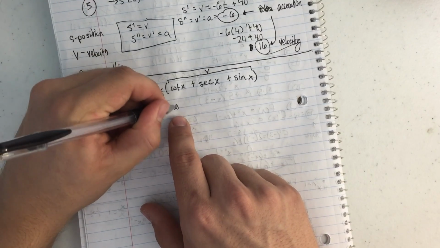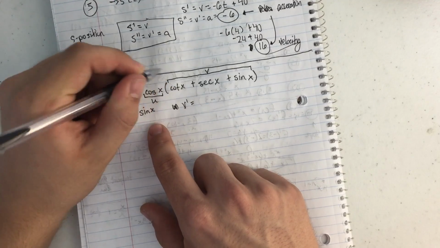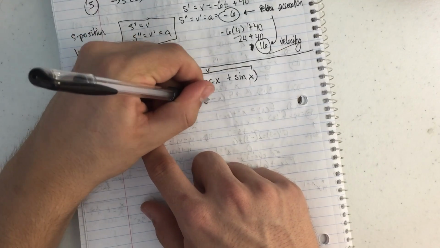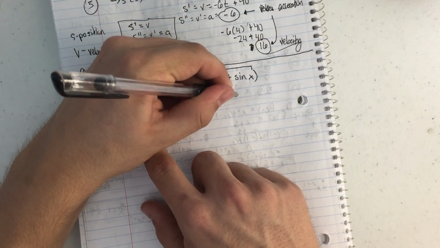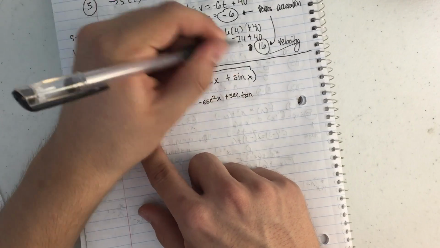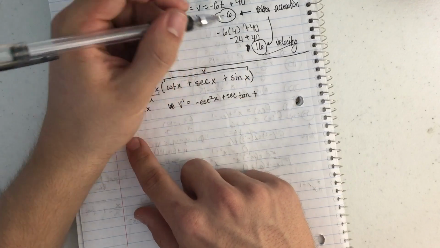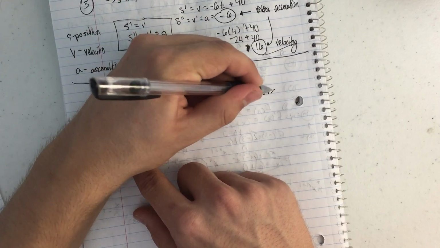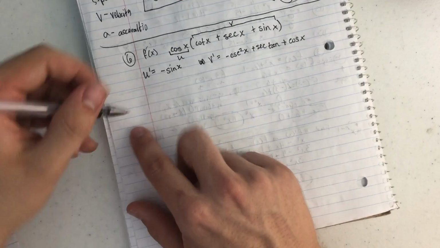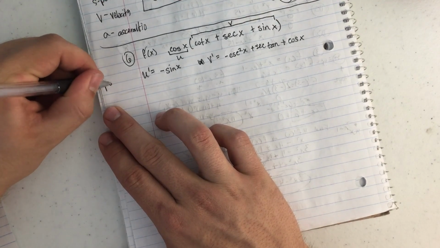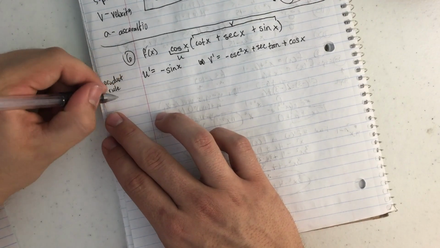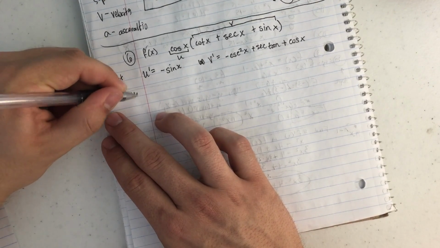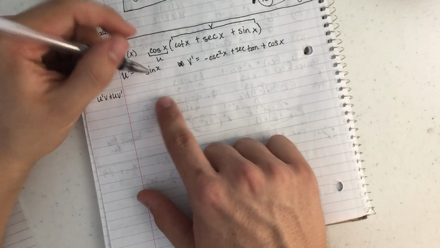And then the derivative of v is going to equal negative cosecant squared plus secant tangent plus cosine x. Awesome. And then for the product rule, that is going to be u prime v plus u v prime. So now we plug that in.